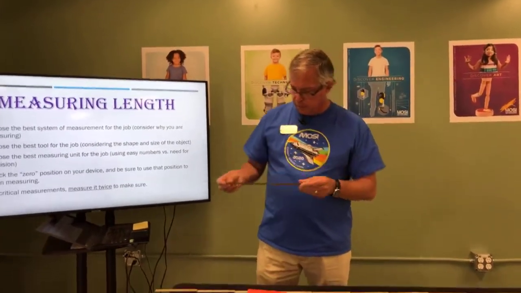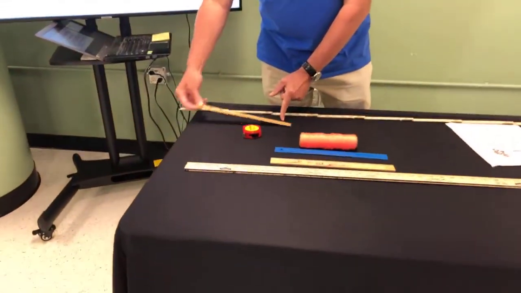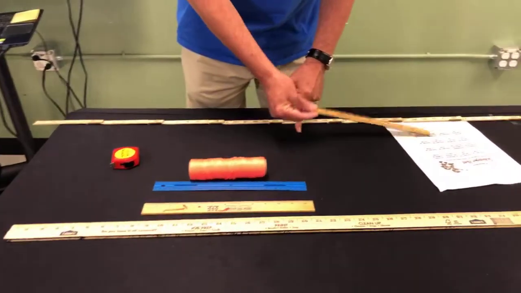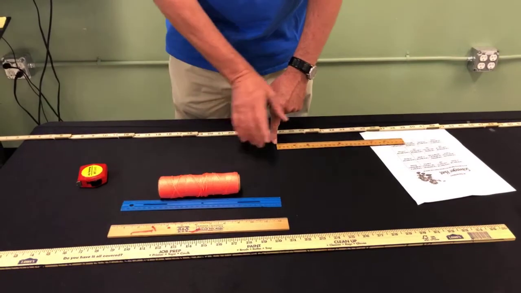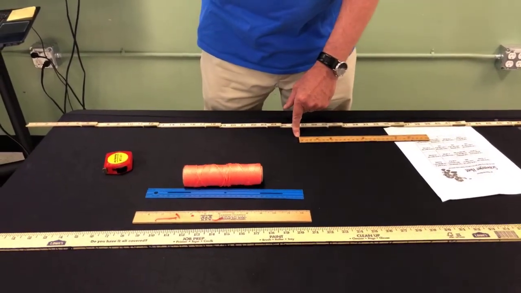And that would be awesome, but the problem is, every time I move the ruler to measure a little bit further, I have an opportunity to make a mistake. In other words, I could stack all these rulers one on top of the other, but if I don't do it precisely, my measurement's going to be wrong.